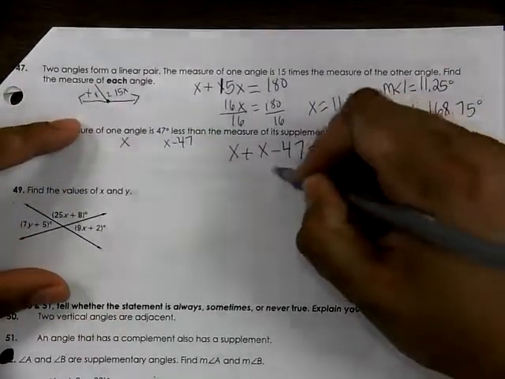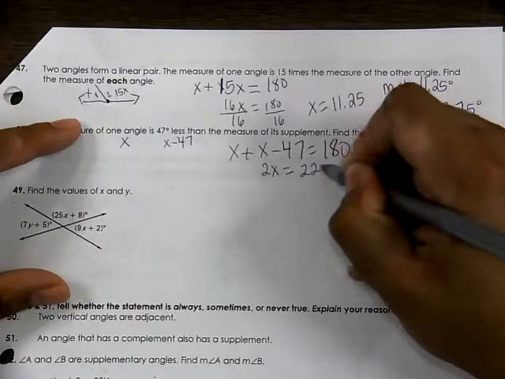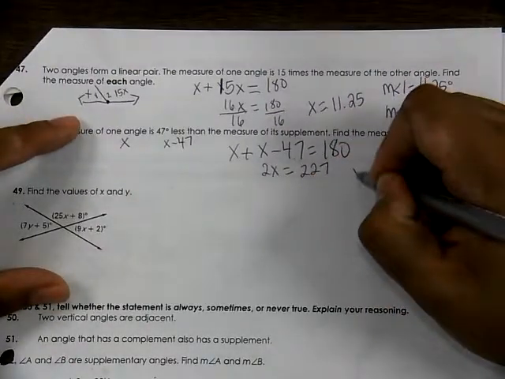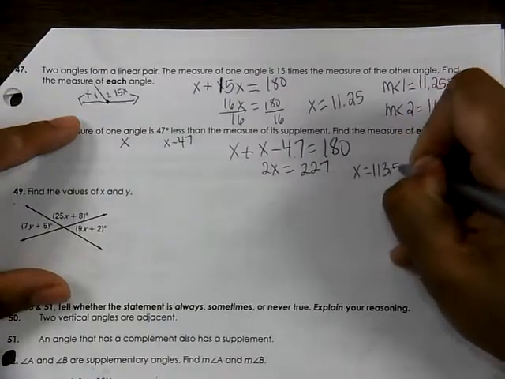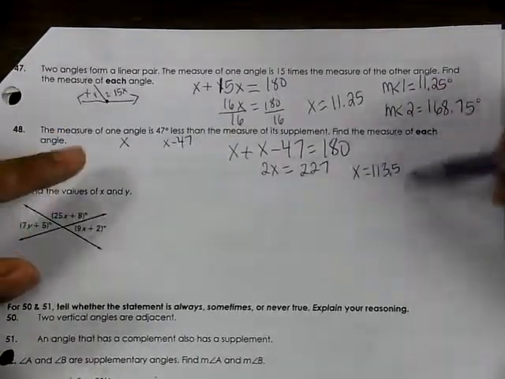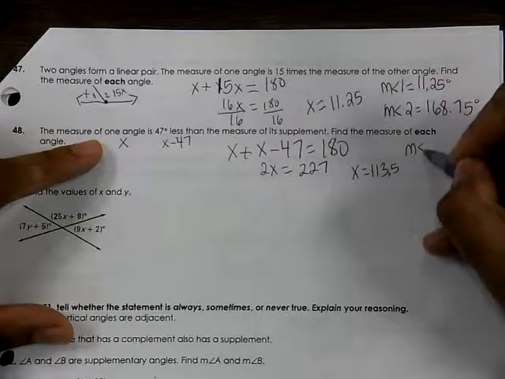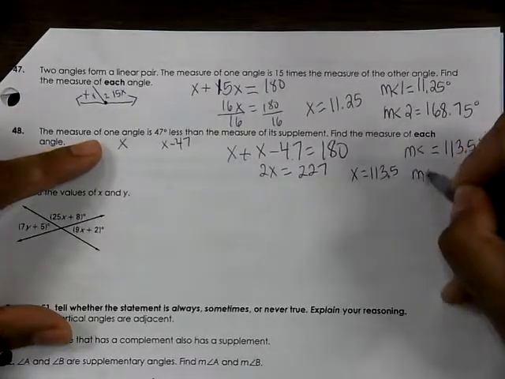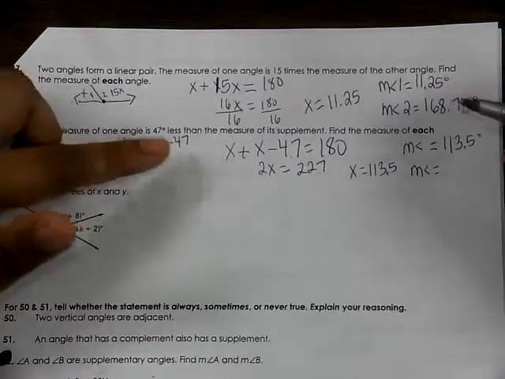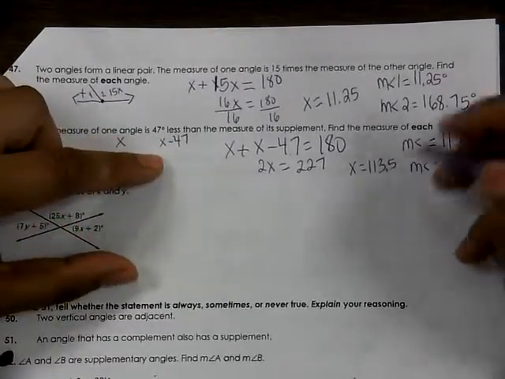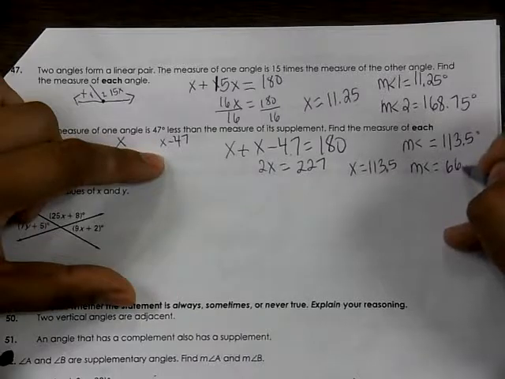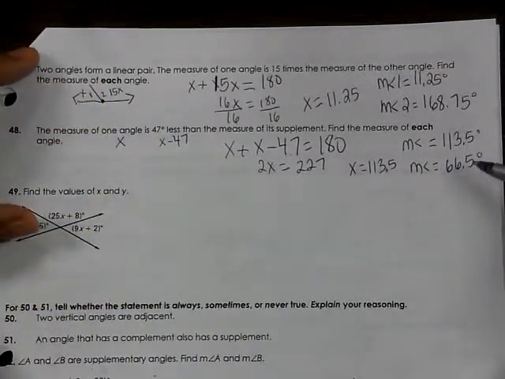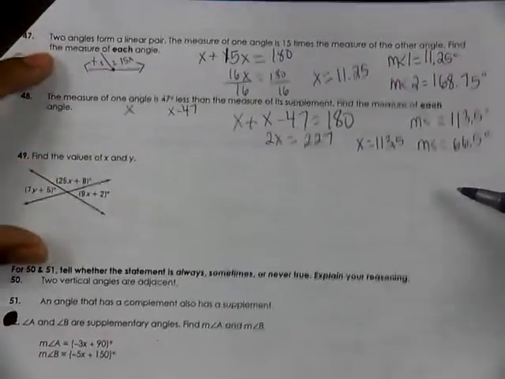So this comes out to 2x equals 227 once you add 47, divide by 2 so that you get 113.5. Again, that's for one of the angles, and then you could write it as either measure of angle equals 113.5 degrees. The other angle would be 47 degrees less than it. So subtract 47 from this, and it's 66.5 degrees. But together, those two angles add up to 180, so you know you did that correctly.